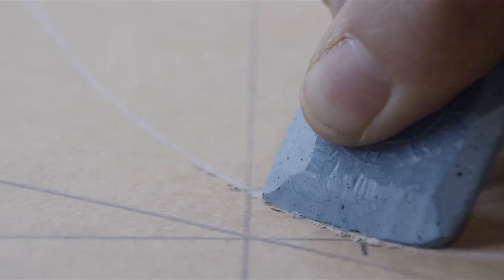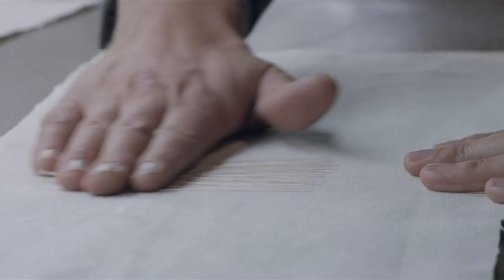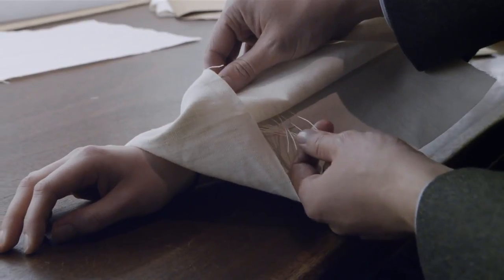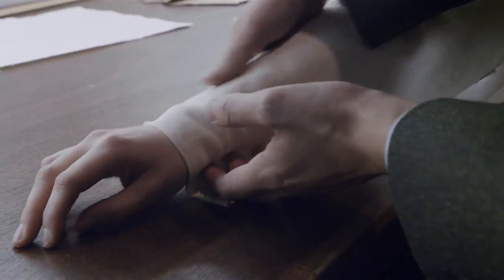In tailoring, we use methods that have been used and not changed for 200 years. So when something new comes along, it's really exciting. What's amazing about the project is that I don't have to have any knowledge about the electronics and how it works. So let's see what we can create with it.